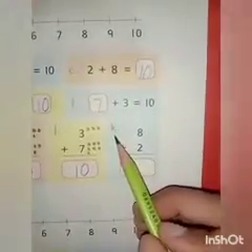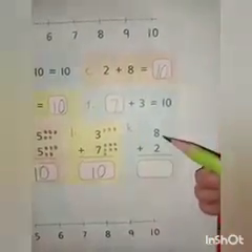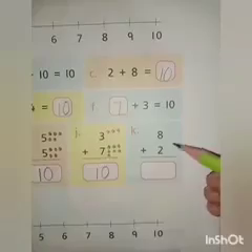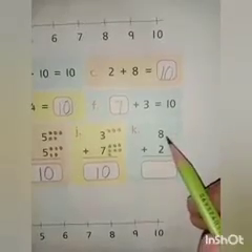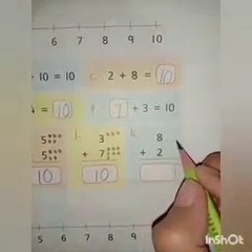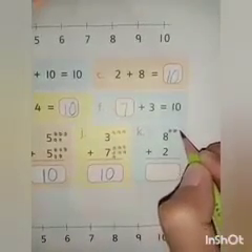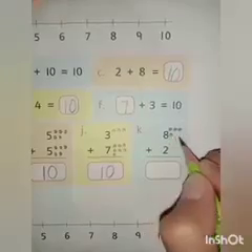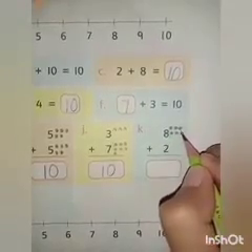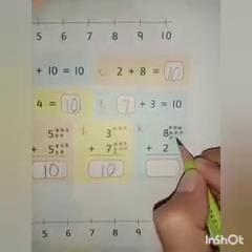Next one. Point K. Here we have two numbers, 8 and 2. We are going to add these two numbers using dots. Our first number is 8, so we are going to draw 8 dots here. 1, 2, 3, 4, 5, 6, 7, 8.